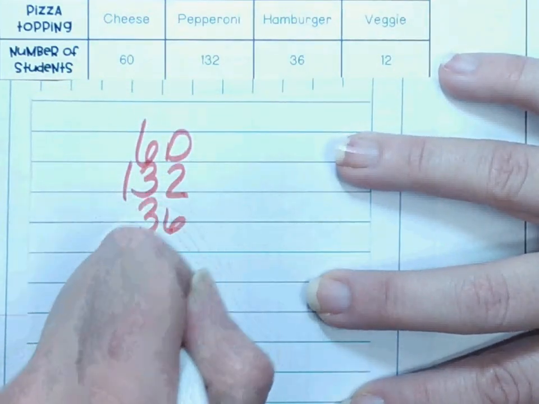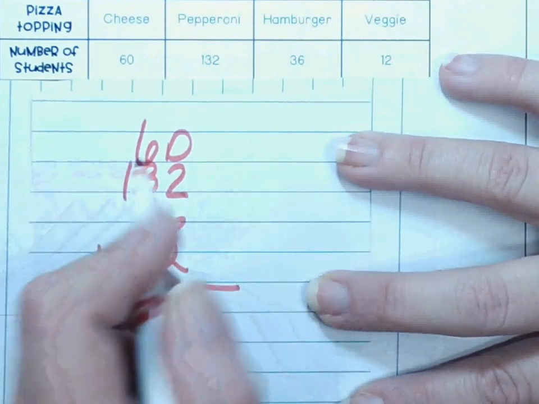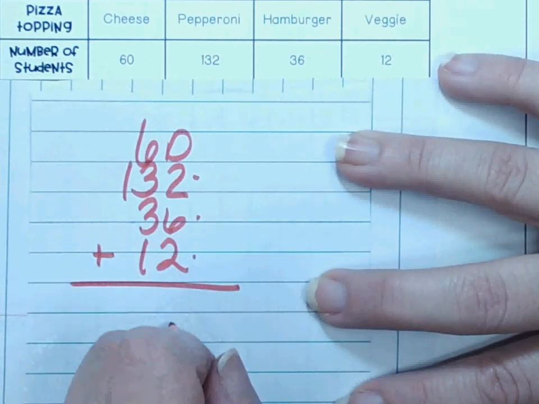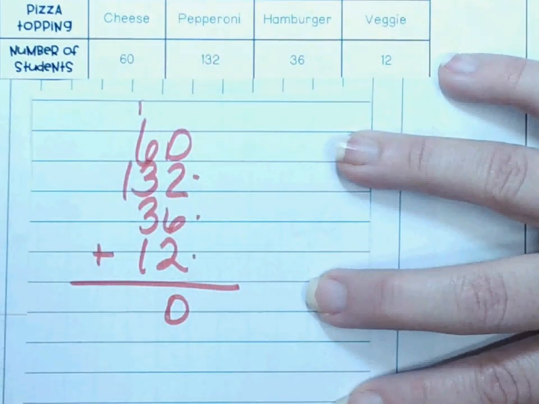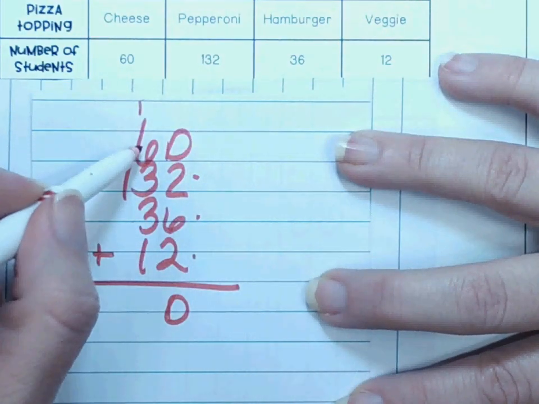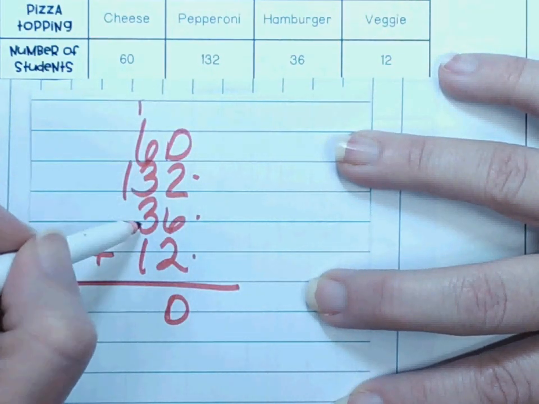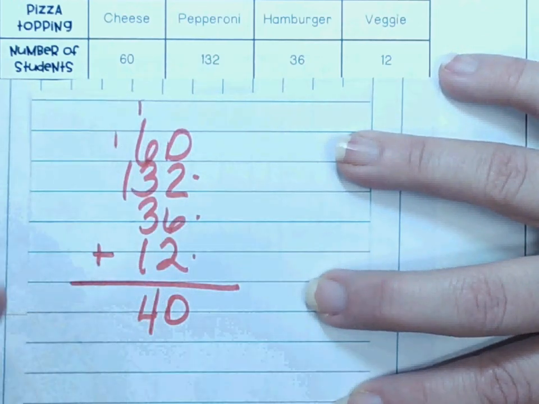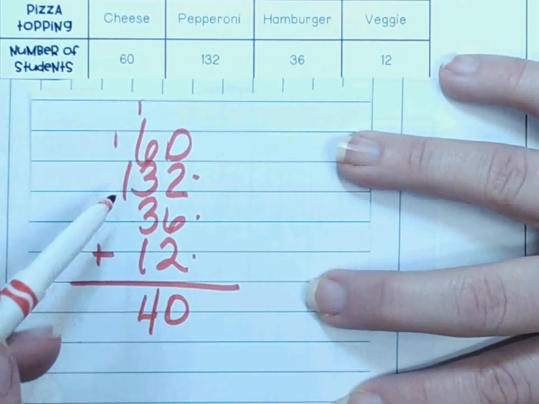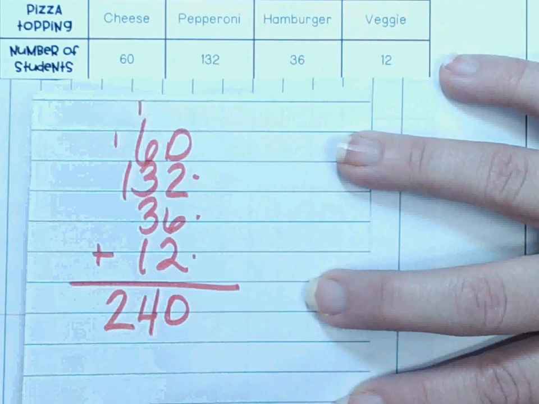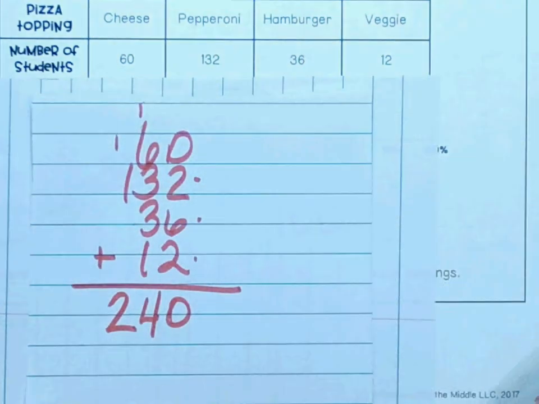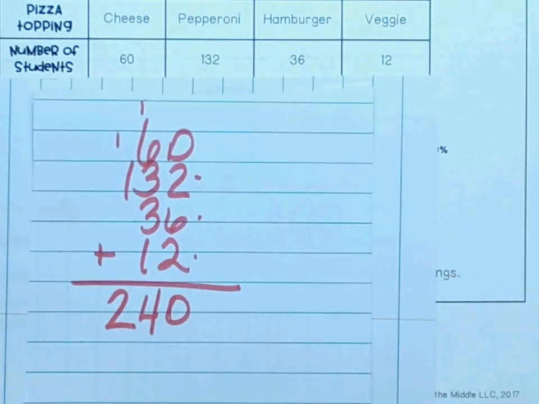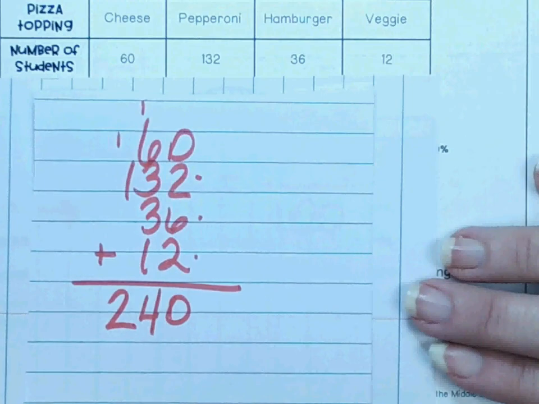So 6 plus 2 is what? 6 plus 2 is 8. Plus 2 more. Okay, 1 plus 6 is 7, plus 3 is 10, plus 3, plus 1. Careful, you carried a 1. 240. So our total is 240.